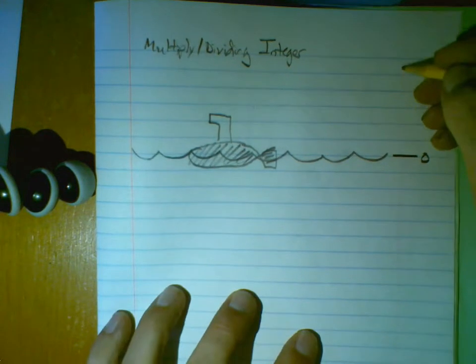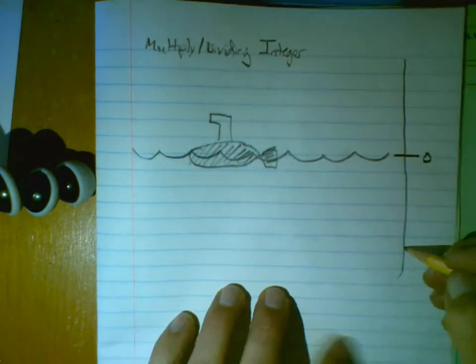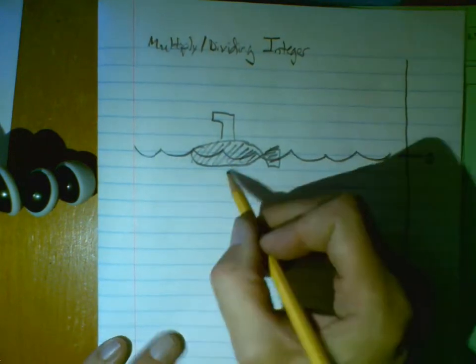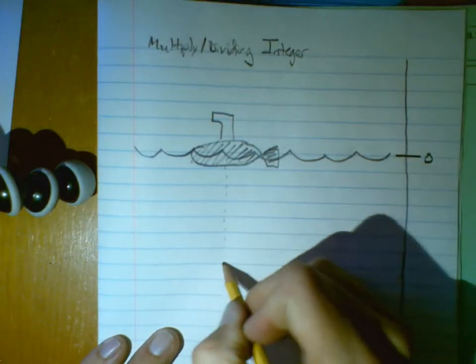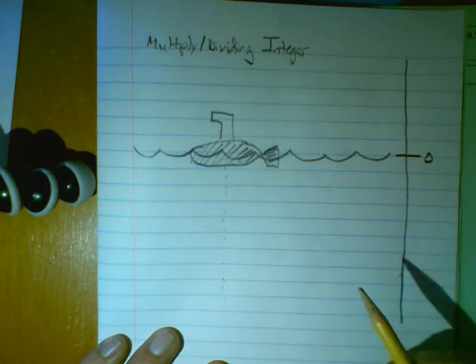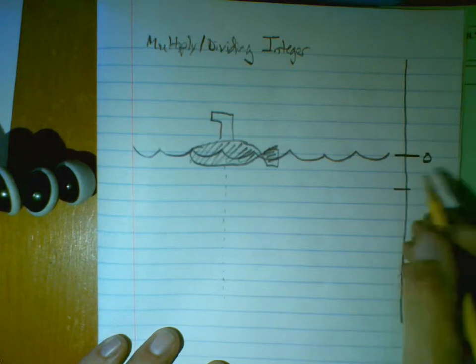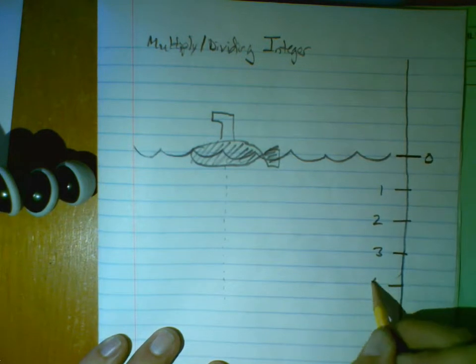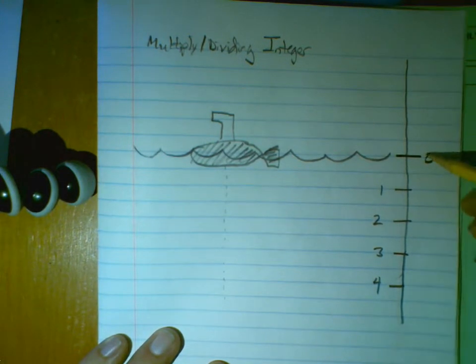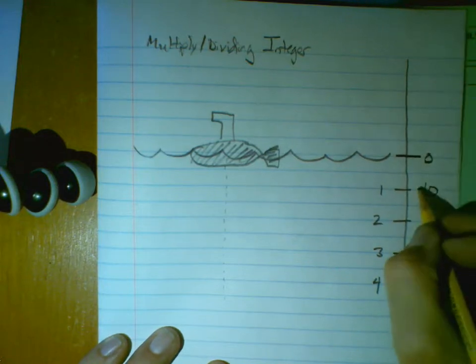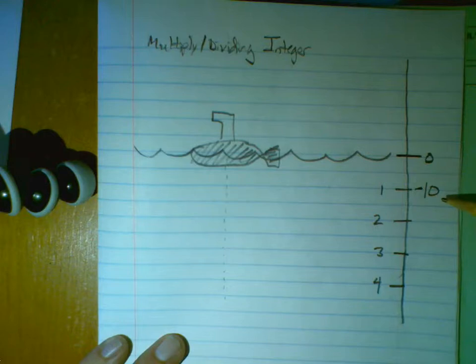And then I'm going to draw a line. And this submarine is going to start to dive. That means it's going to start to go down. It's going to move in a downward direction, and it's going to move down 10 meters every minute. So I'm going to show it like this. So here's 1 minute, here's 2 minutes, here's 3 minutes, here's 4 minutes, and for each minute that goes by, it goes down 10 meters. And so that means 10 meters below the surface, so we're going to represent that with a negative 10. It goes 10 meters below the surface.